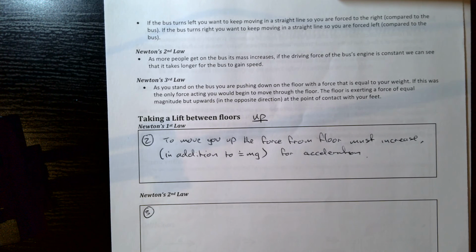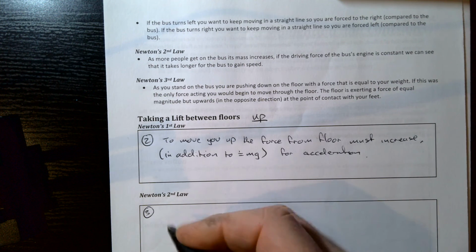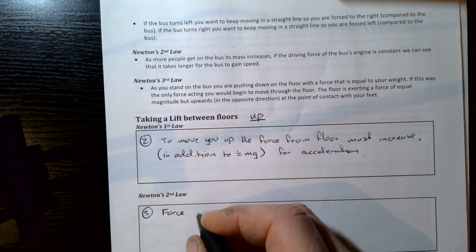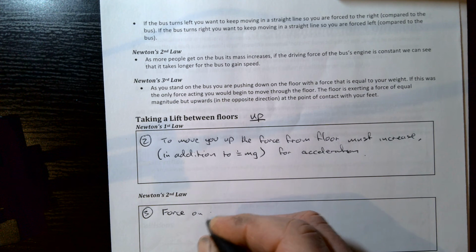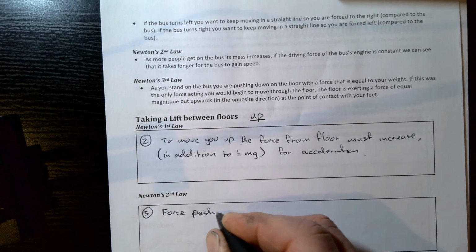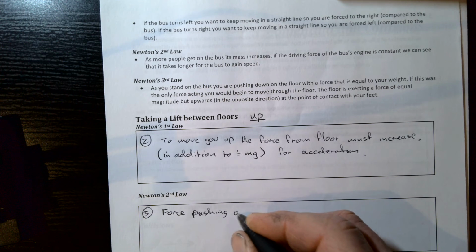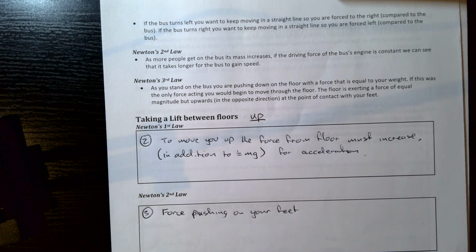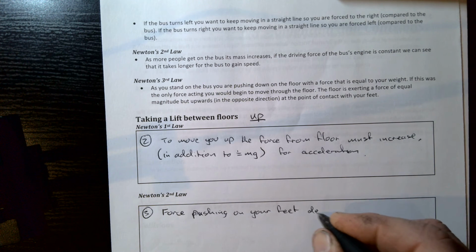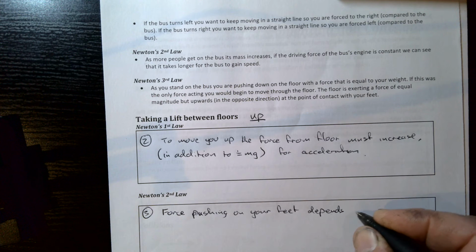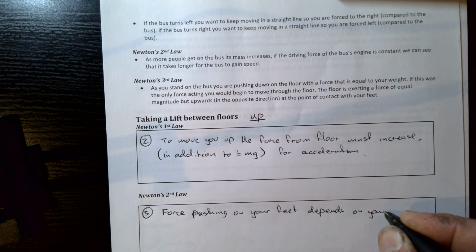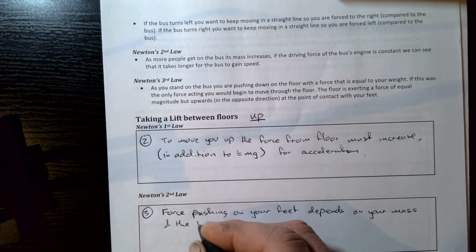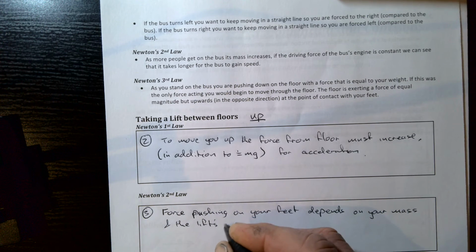Number 3, the force on your feet, let's do it proper version now, the force pushing on your feet, let's be precise, will depend on F equals ma. Okay, so it depends on your mass and the lift's acceleration.